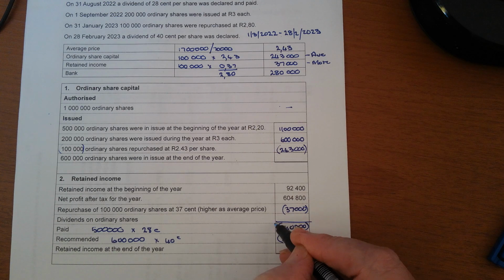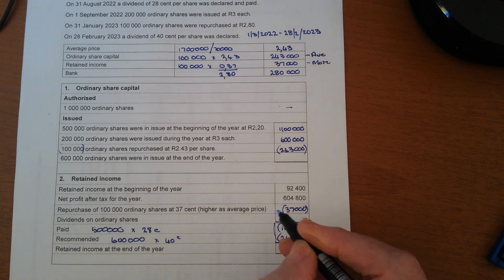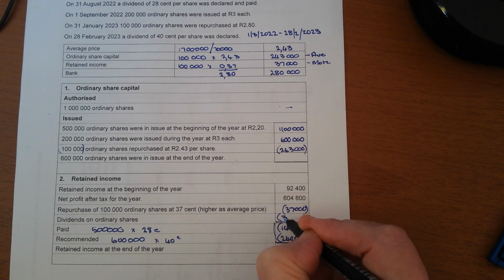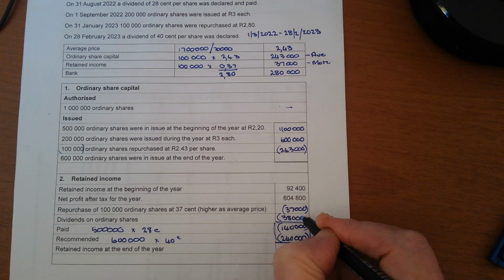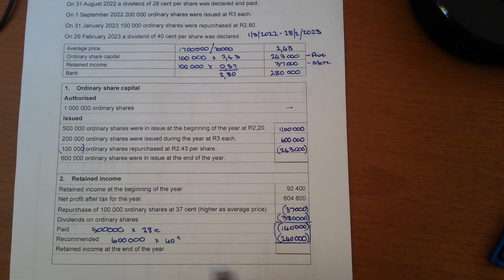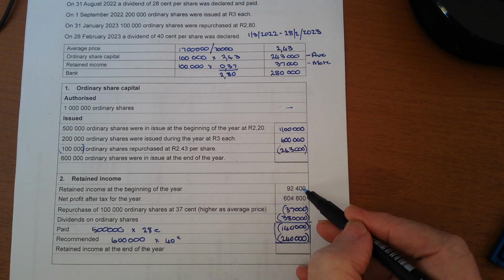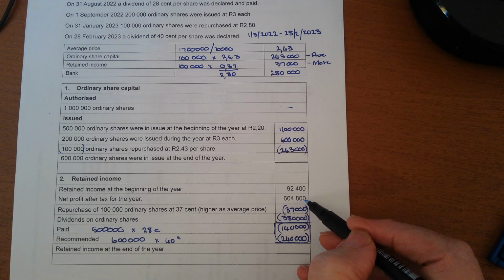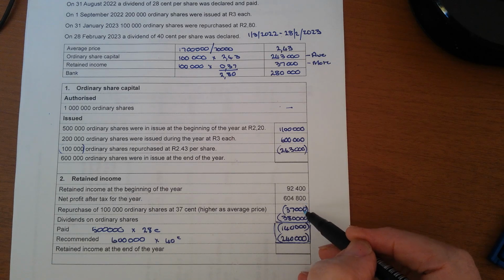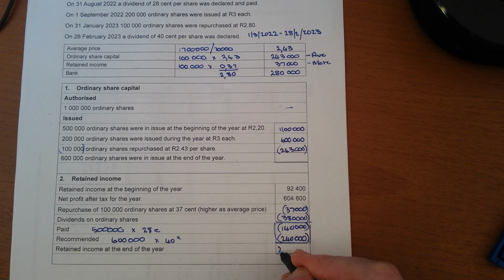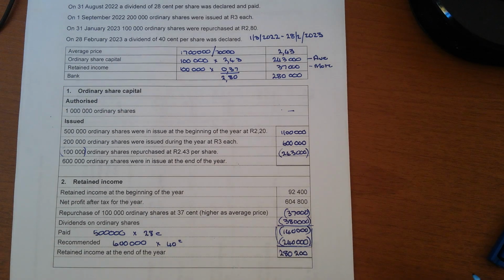Okay, so it will go out of my profits, and I will show that my profits will decrease with 380,000 Rand. And the retained income at the end of the year: 92,400 plus the 604,800 minus the 37 minus the 380 will give me the retained income at the end of the year as 280,200.